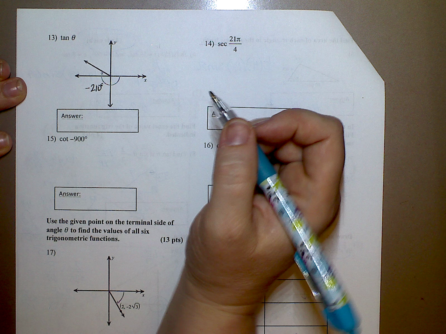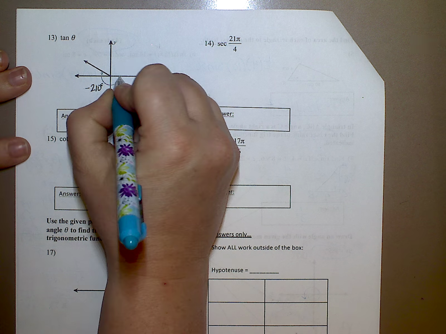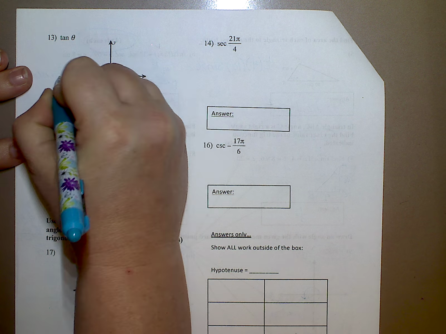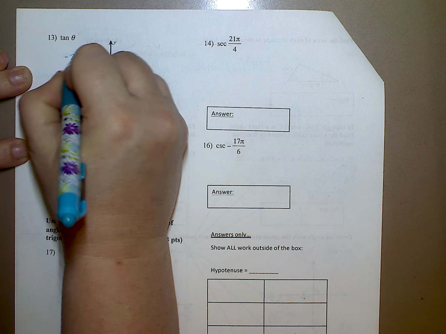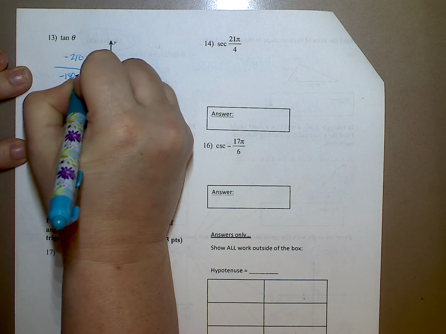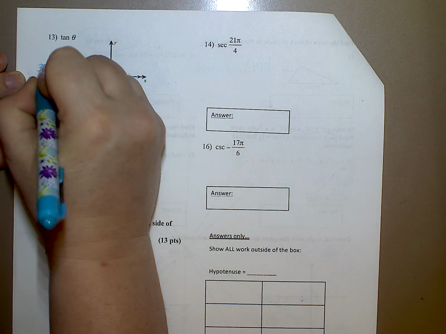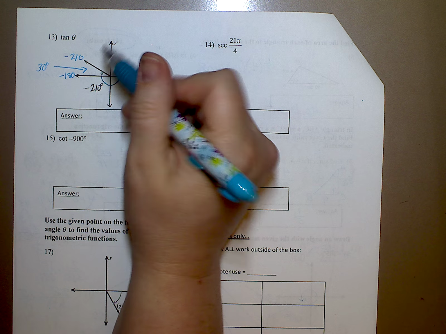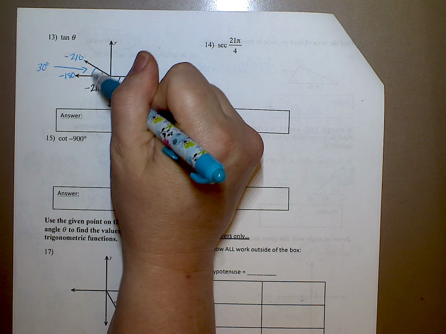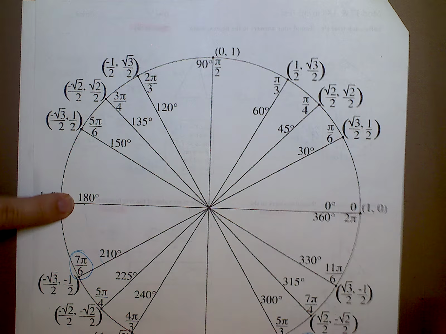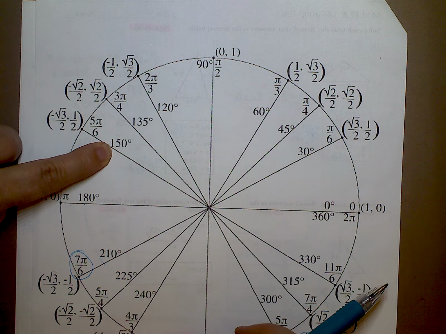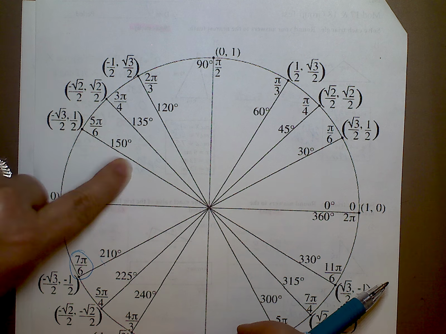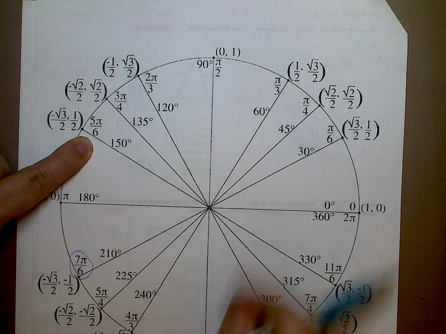Negative 210 degrees. So this would be negative 180, right? That would stop there. If this is negative 210, what is this? 30 degrees. So I need to find the angle that's coterminal that's 30 degrees before my 180 degree line. So here's 180. What's 30 degrees before that? 150. So this is the information I'm using to get my answer here.